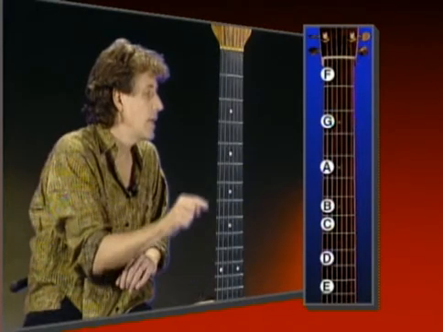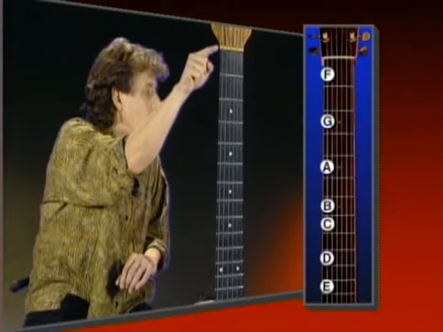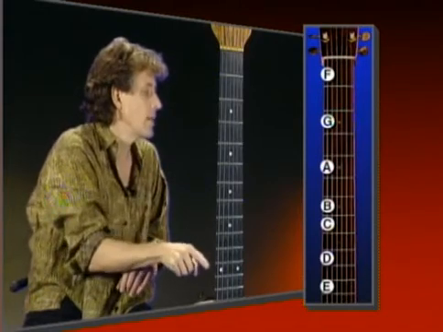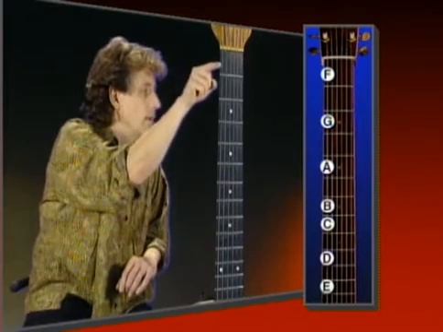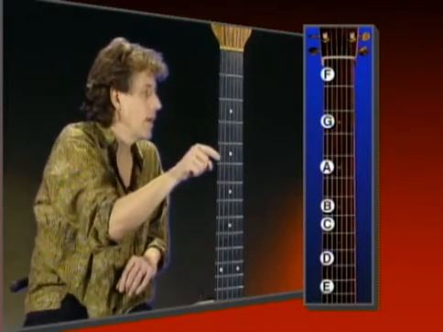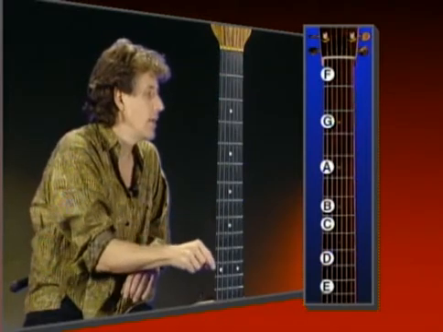The letter name E at the octave is the same as the letter name and the sound of the note at the open string. And you notice the two dots down here help you keep your place. All right? To review quickly, E, F, G, A, B, C, D, and E.